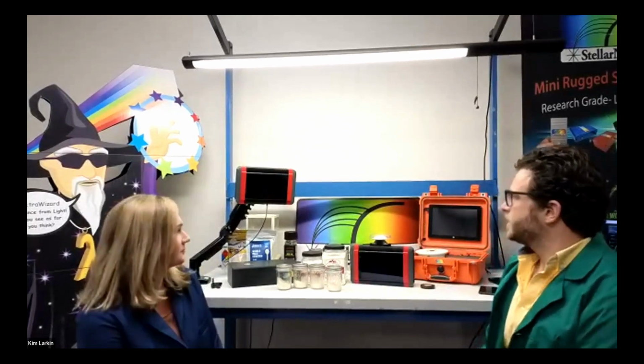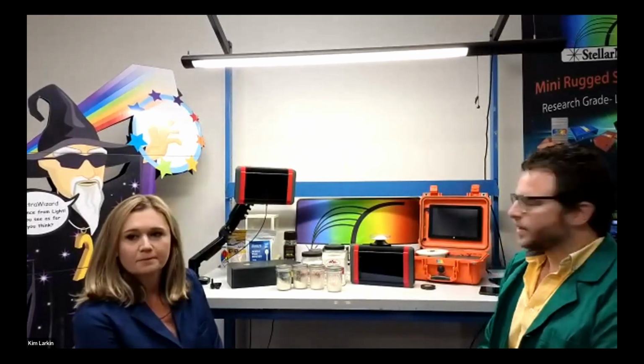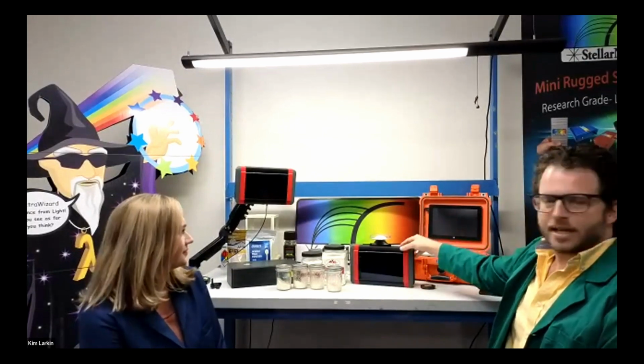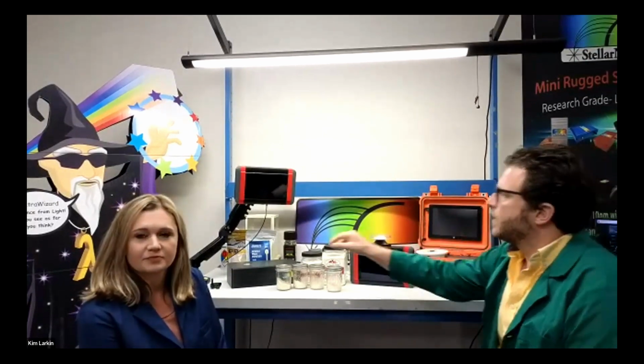This is a near-infrared analyzer. It goes from 900 to 1700 nanometers, and it comes in a couple different platforms. We have our case system. We also have our handheld system, and then we also have the handheld system mounted for industrial process applications.